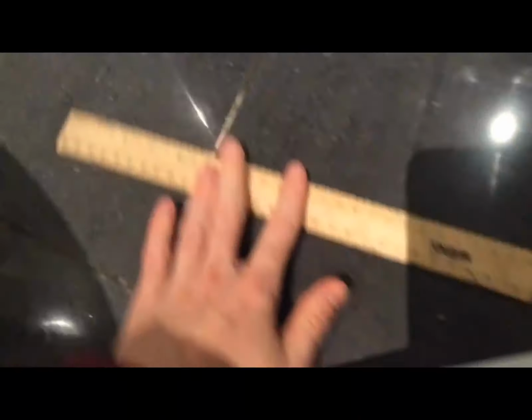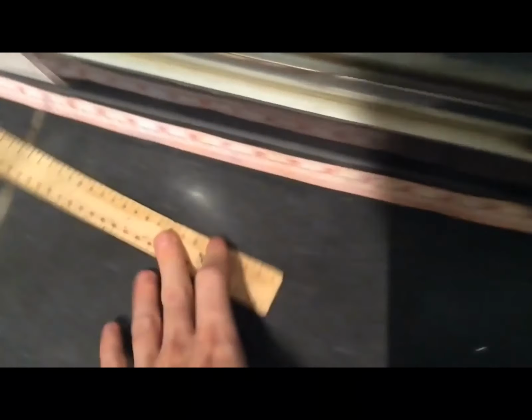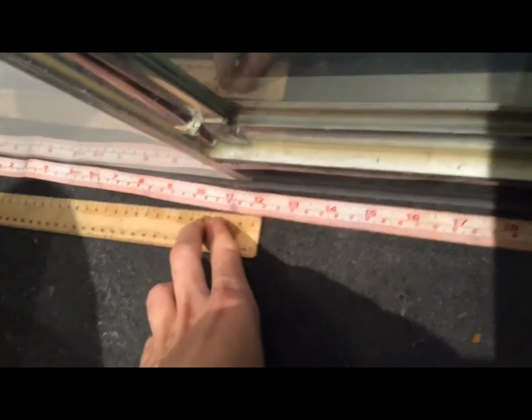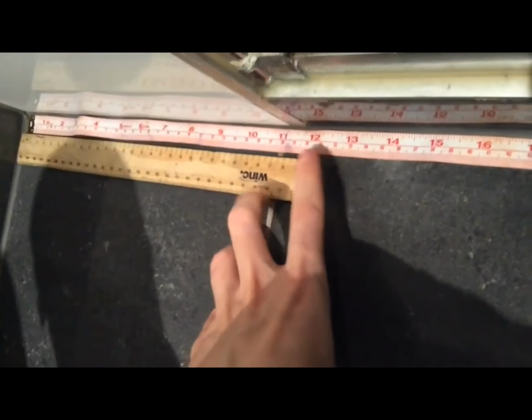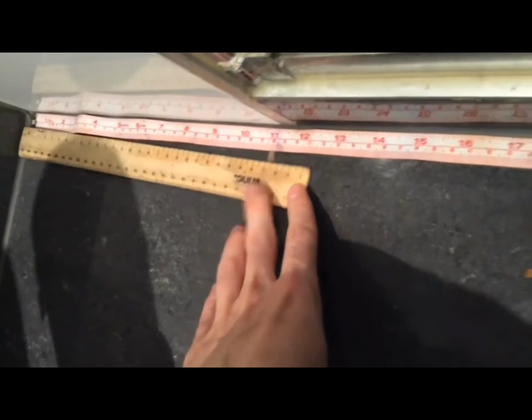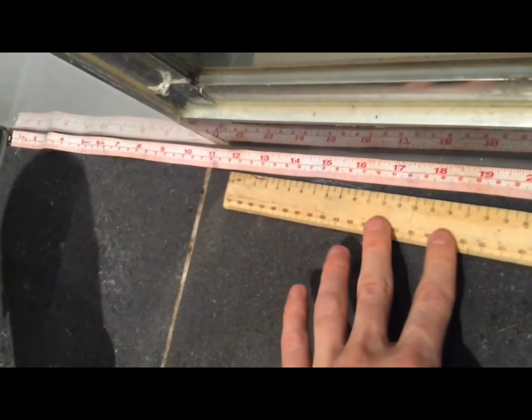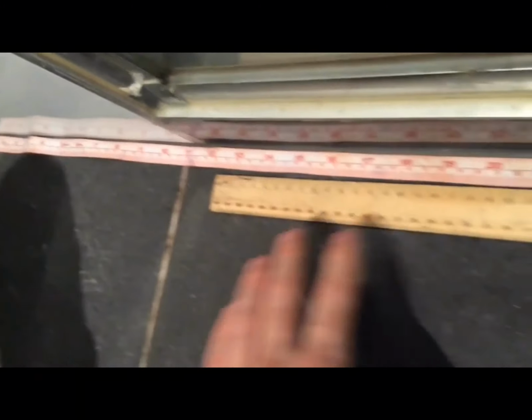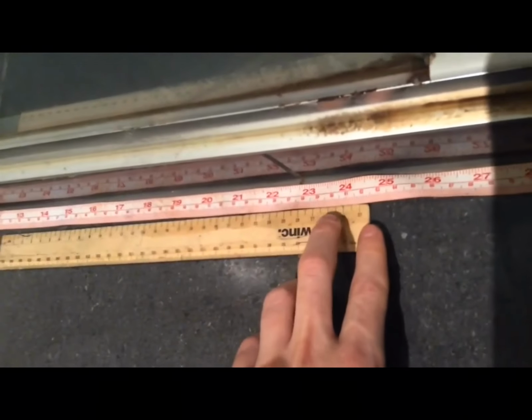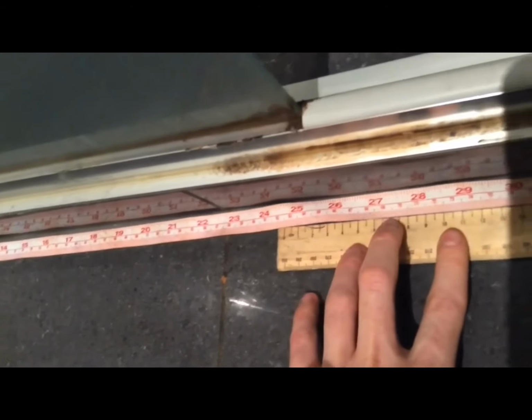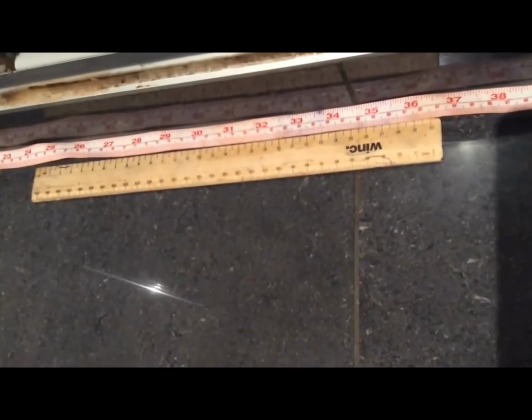I can also measure this with a ruler. So let's have a look. I know this is a 30 centimetre ruler. So there is the first 30 centimetres, making sure I'm starting at the same point. And we've got 60 centimetres. It's close to the measuring tape. There is 90 centimetres. No, there is 100 centimetres in a metre.